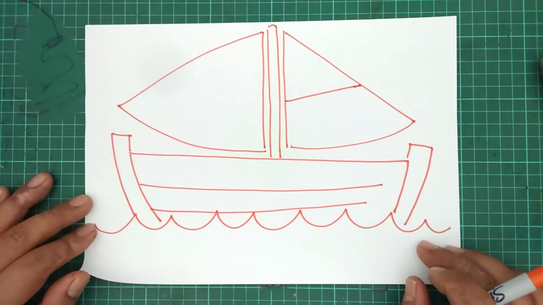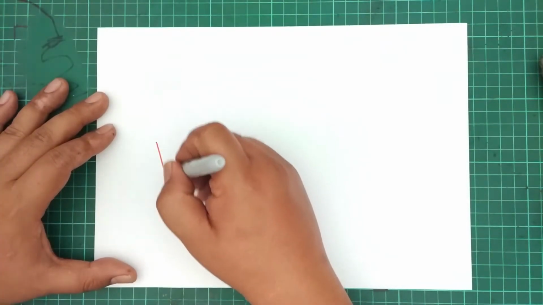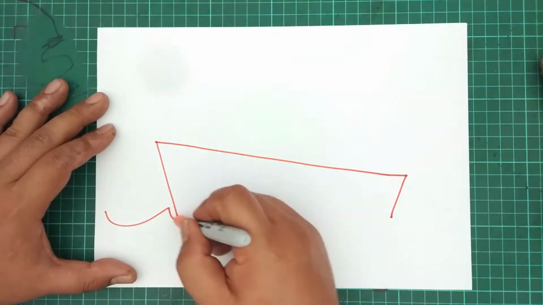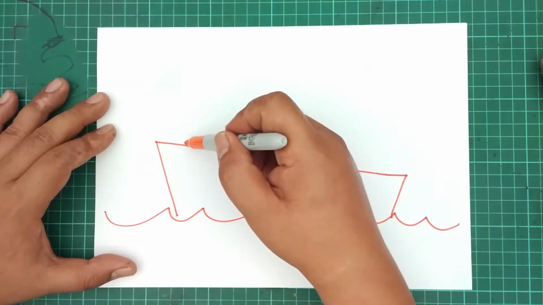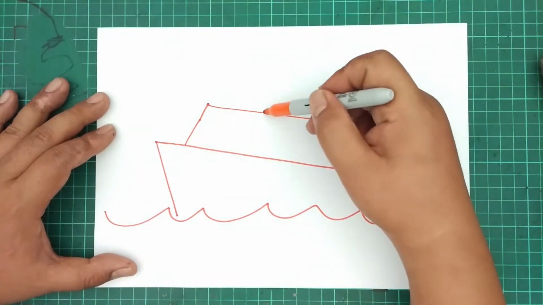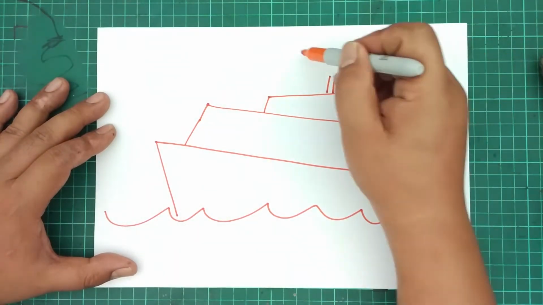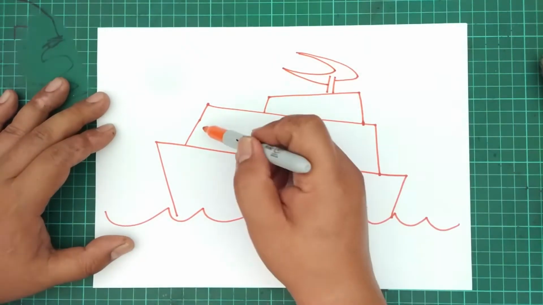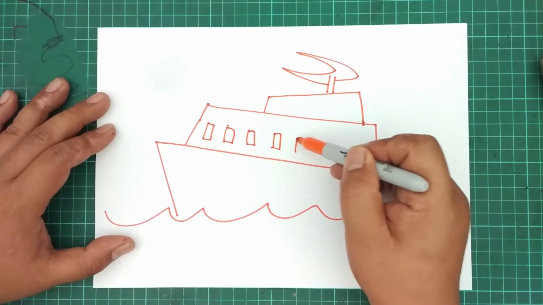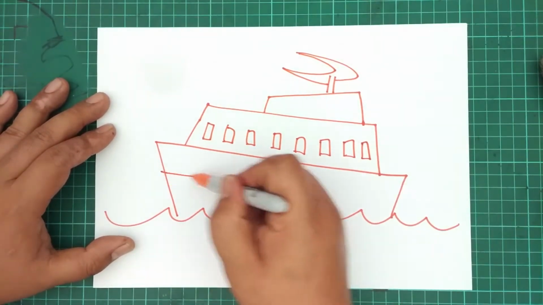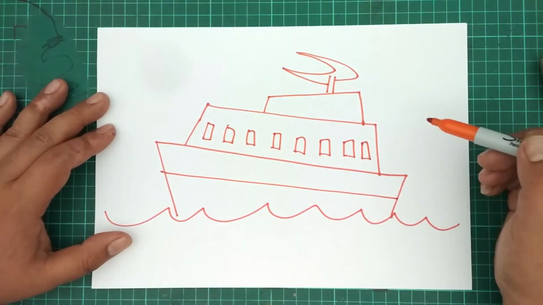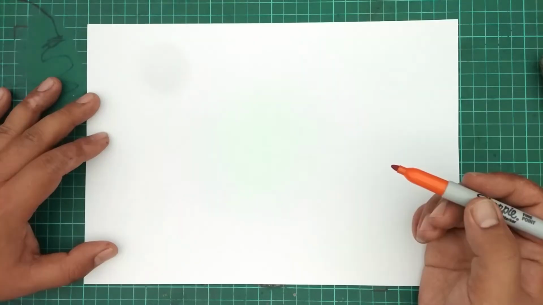And the next one, we're going to create a cruise ship. We're going to start with the body of the ship, the water, and then the deck, and then the top deck, and also give details on the windows and the ship line.